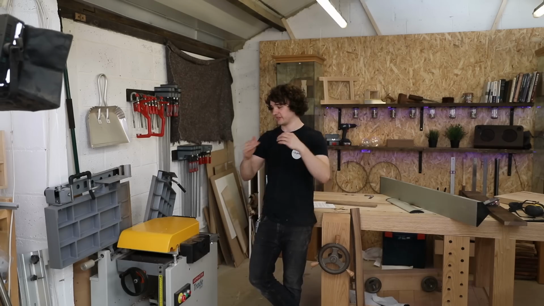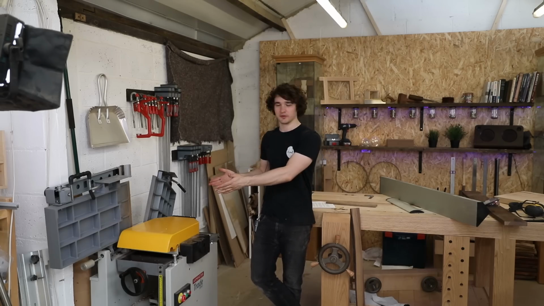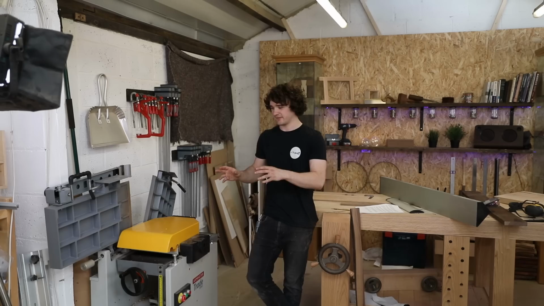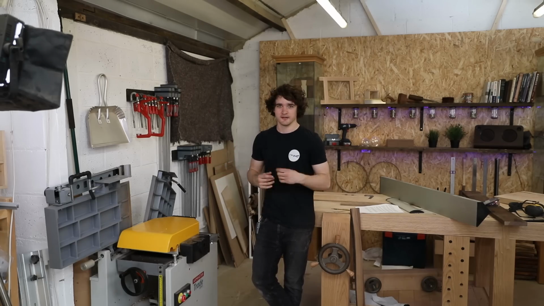Whereas if you just needed to take off a few high points here and there and get an edge square, that's a lot easier to do by hand, and you probably wouldn't need a jointer. But jointing an edge flat takes a little bit more thinking and a few well-placed plane strokes, but overall, it's not a whole lot of effort. And like I say, it's because I can't be asked to expend that sort of energy.